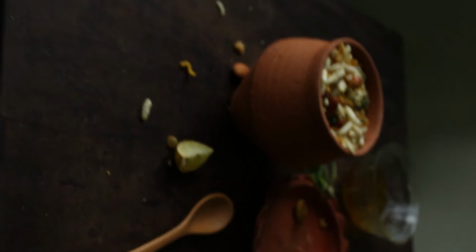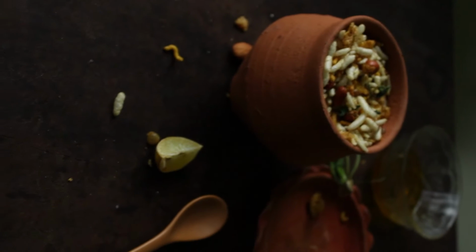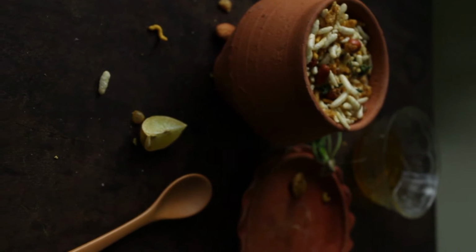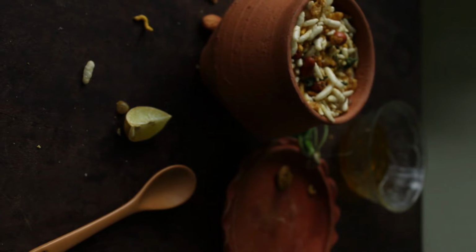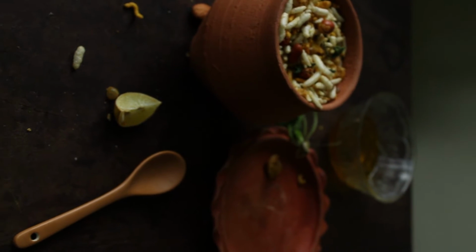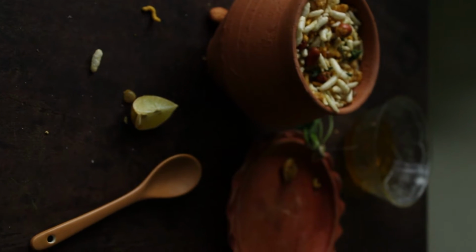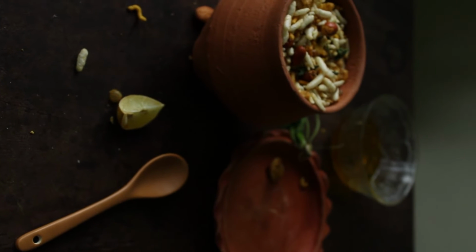As we move, I have changed the angle a bit and moved up the camera, so you are getting a different perspective of the food, right?